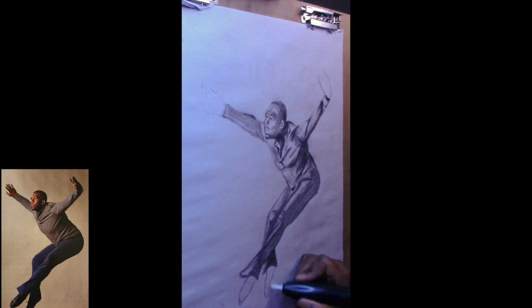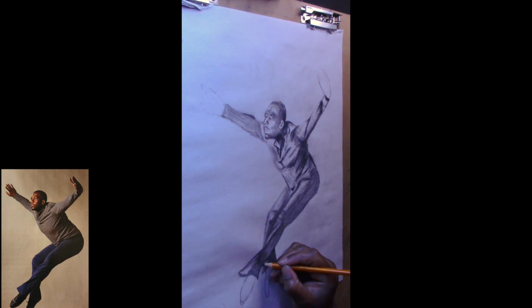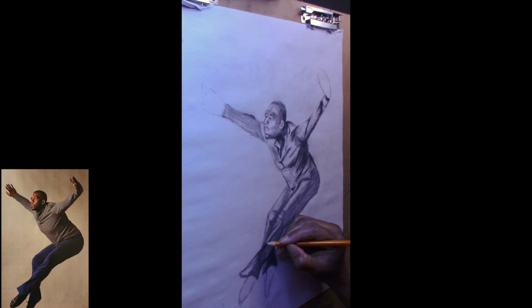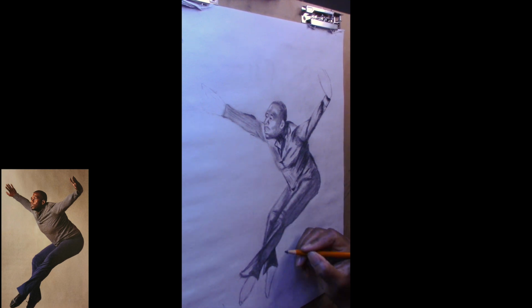That was a negative shaped area there. And I wanted to make sure that that's defined, so I can actually put a little bit more color here, because this is the darkest area where both legs meet up, and define that area there and right here.